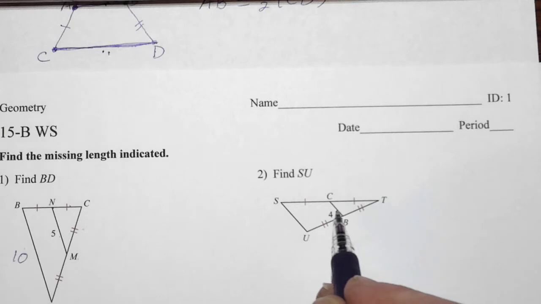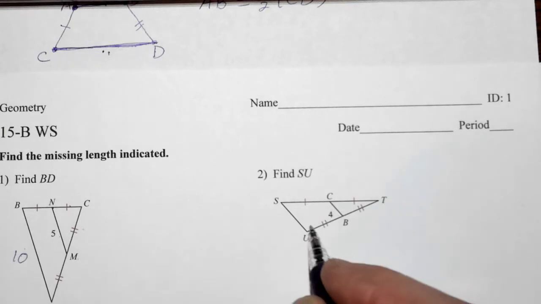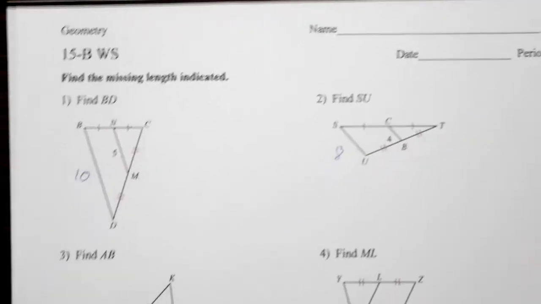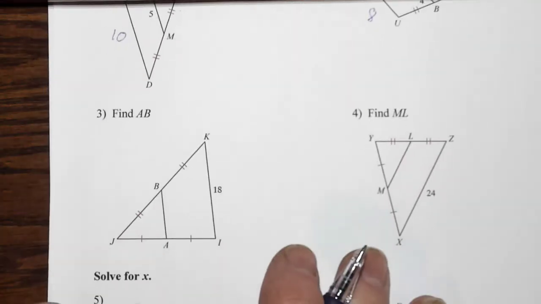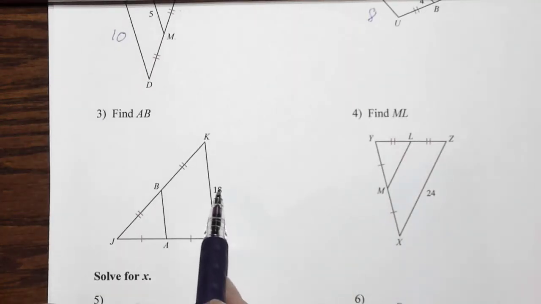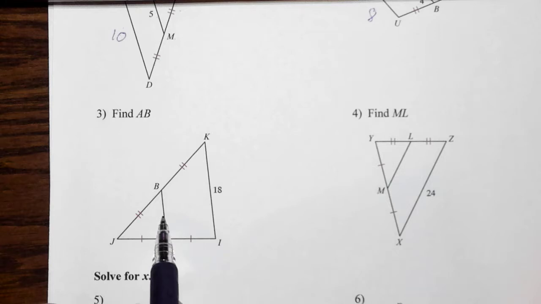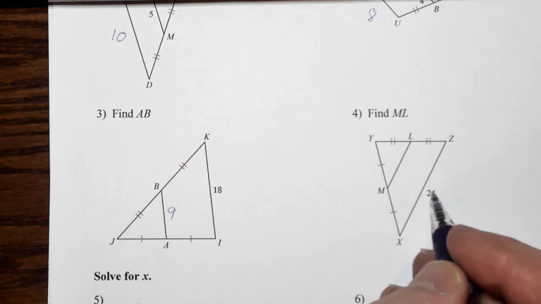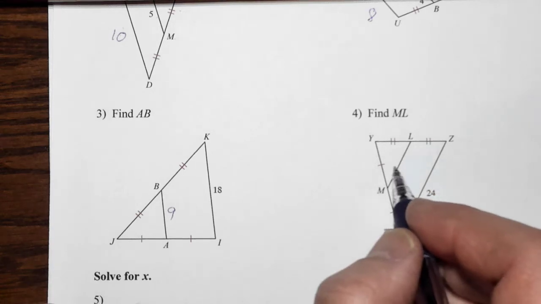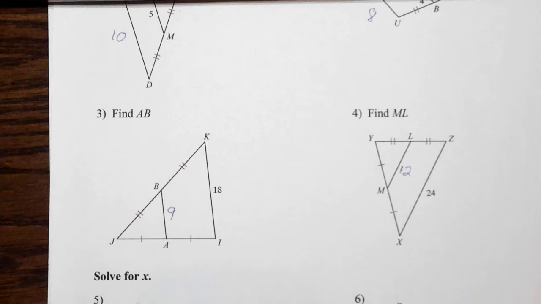The mid-segment is 4, so this length down here is going to be 8. If this one is 18, the mid-segment is half of that, so 9. Likewise, if this is 24, its mid-segment is half of that, so 12.